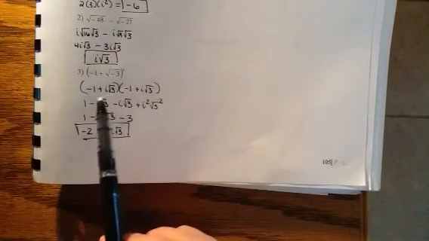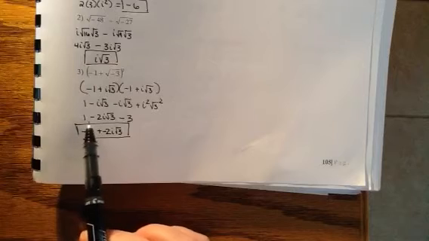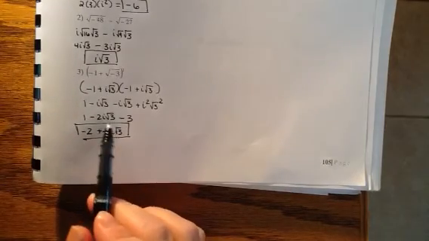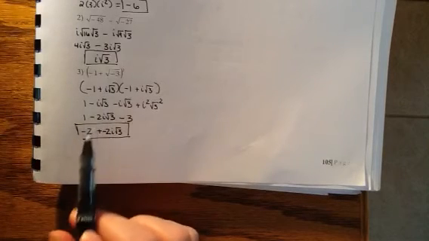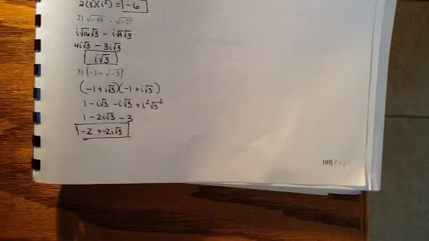On number 3, I had to FOIL, so I FOILed this, and when you FOIL it out and clean it up, you get 1 minus 2i root 3 minus root 3, and then when you clean this up a little bit, you combine the -3 and the 1 and get -2 plus -2i root 3. Please make sure this is in standard form.